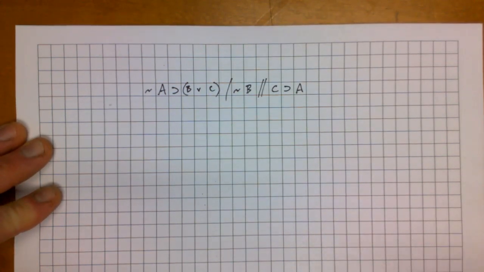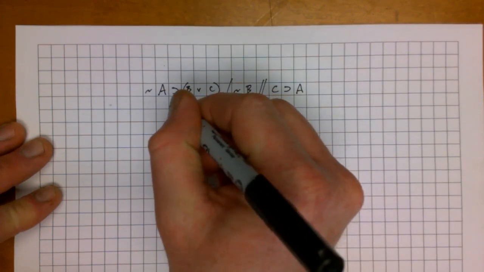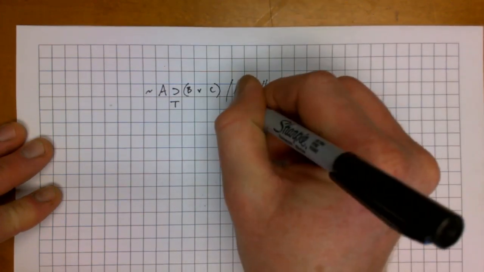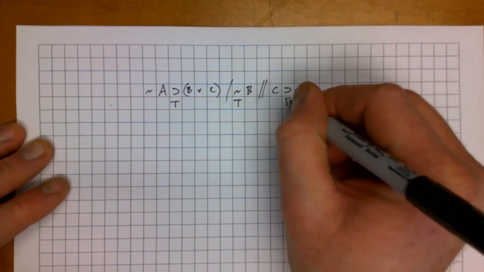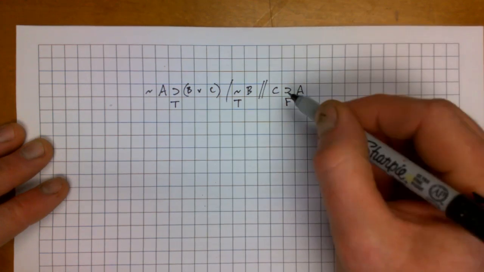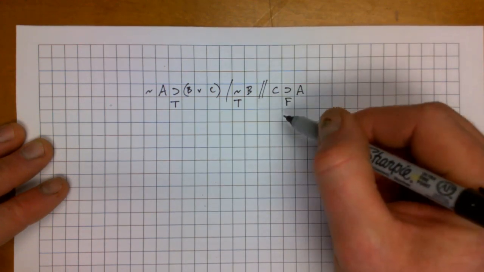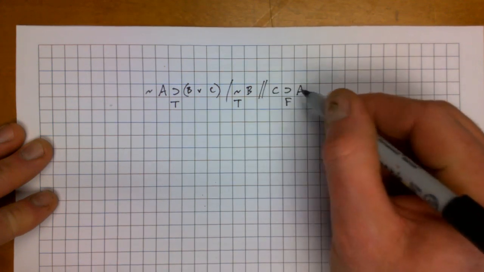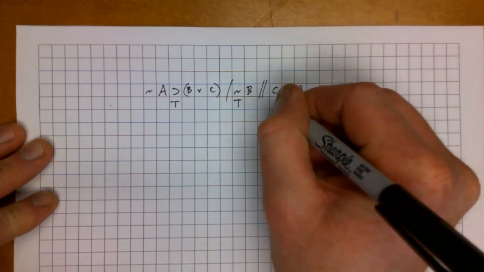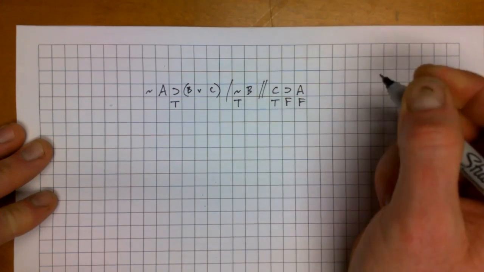Now, the way that we go about doing an indirect truth table is we assume that the argument is invalid, which means that we assign a truth value of true to each premise and a truth value of false to the conclusion. As we saw on the previous page, if I know that the conditional claim "if C then A" is false, then I know that C is true and A is false.